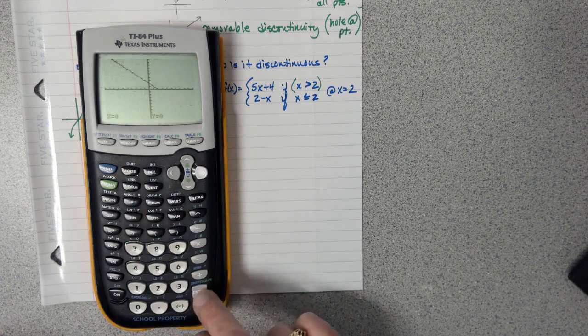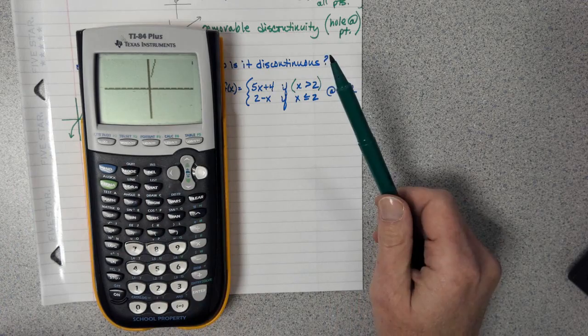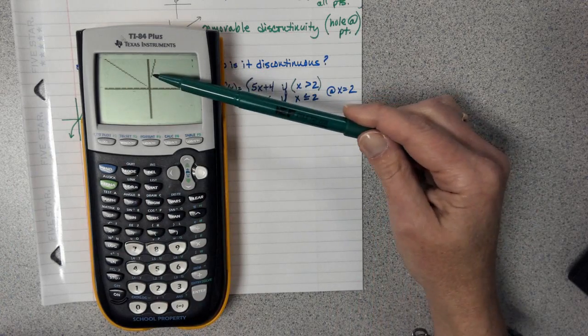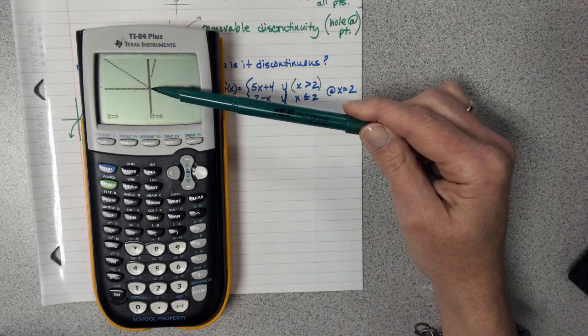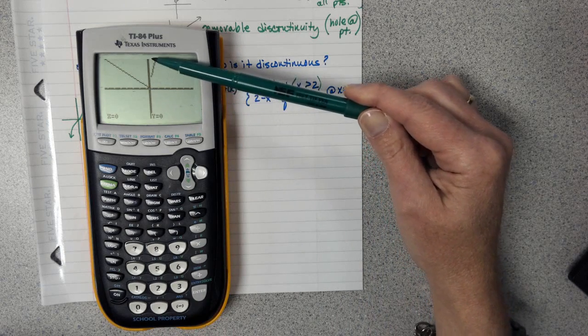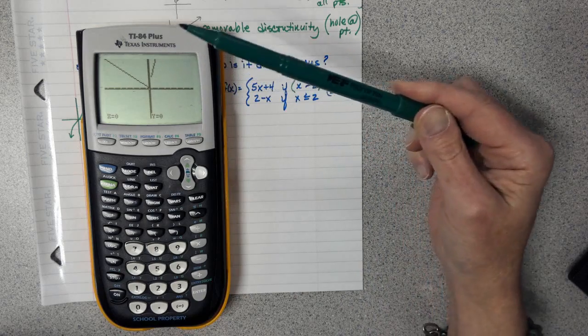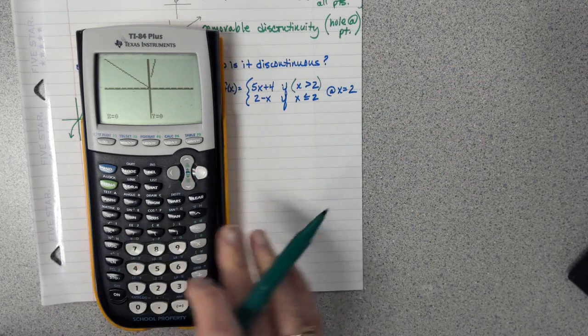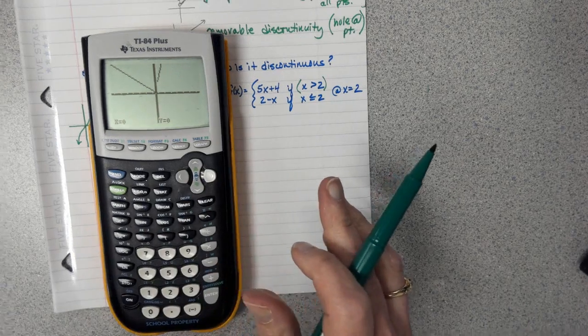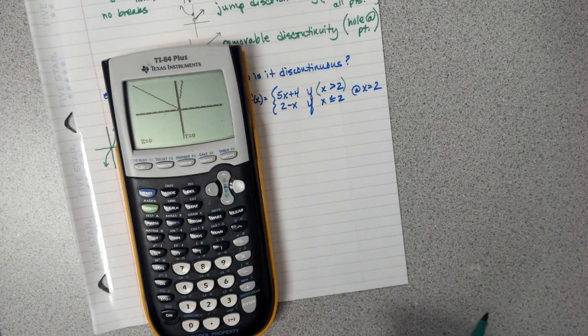Zoom out. There it is. It's way up here. Okay, so it jumps. It came in to that value and then it jumped up there. So we have it is discontinuous at 2. It jumps.